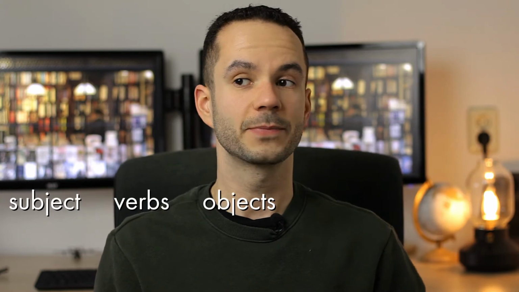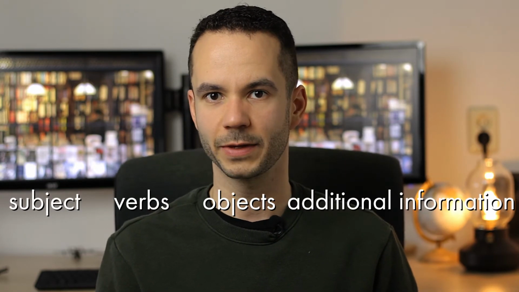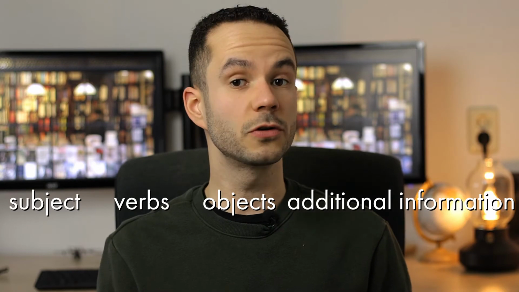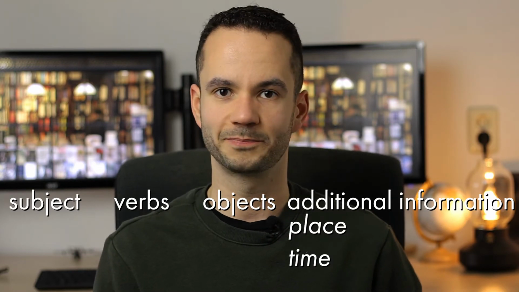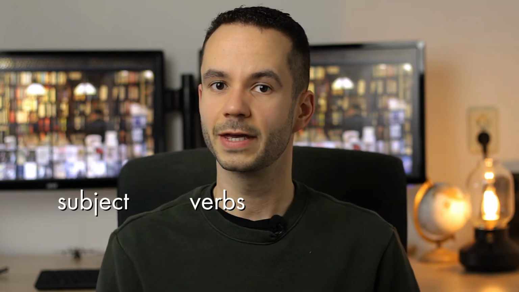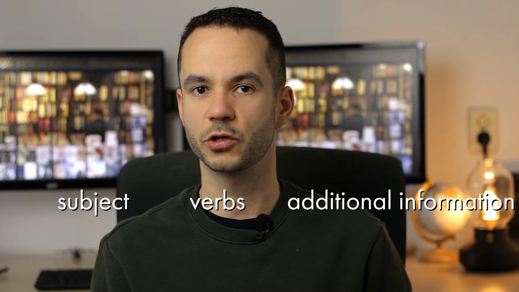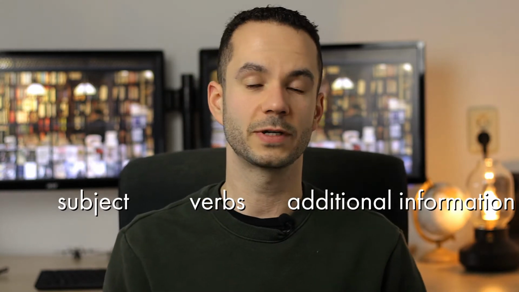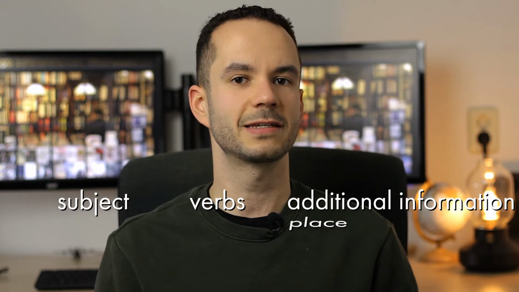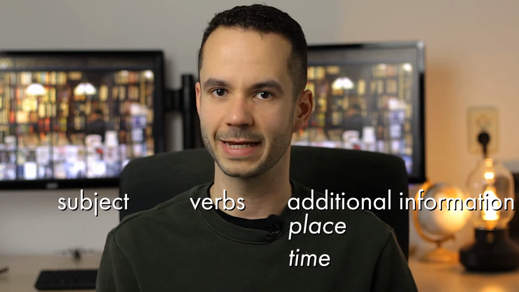The first structure we're going to look at are structures that consist of a subject, verbs, objects, and additional information. And the additional information is usually a place or a time. The second structure we're going to look at are structures that consist of subjects, verbs, and only additional information. And again, the additional information we can include are usually places and times at which something took place.